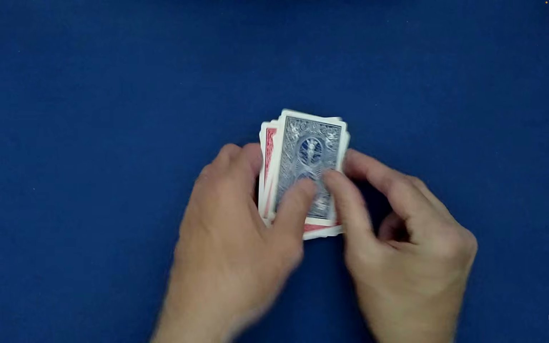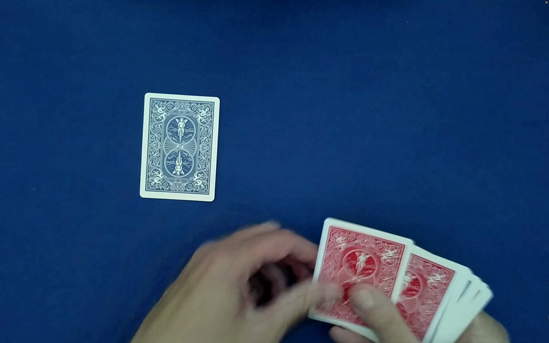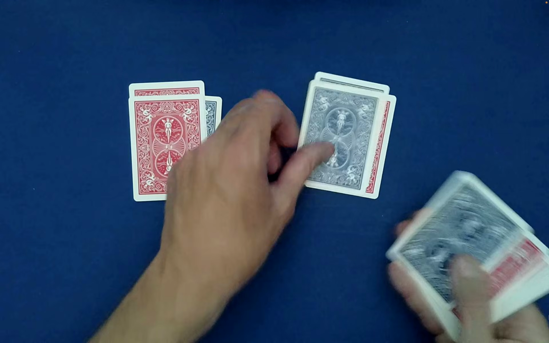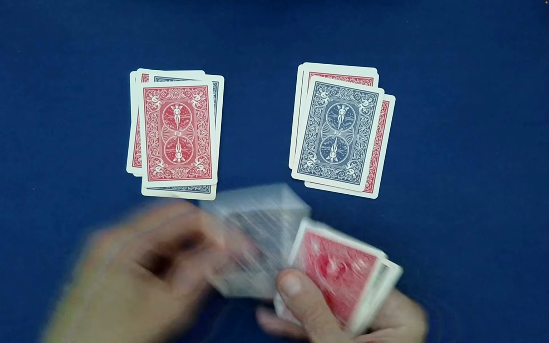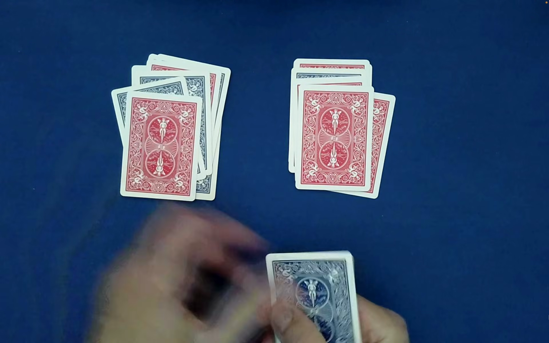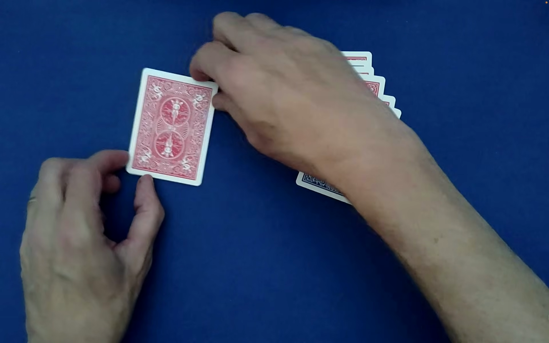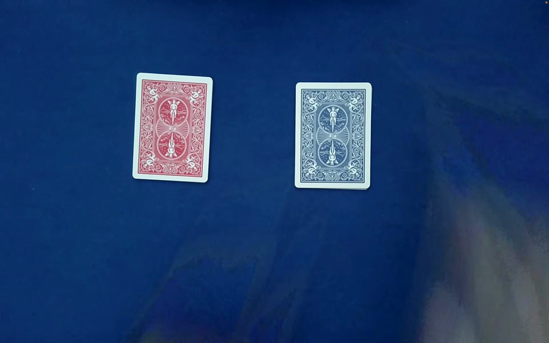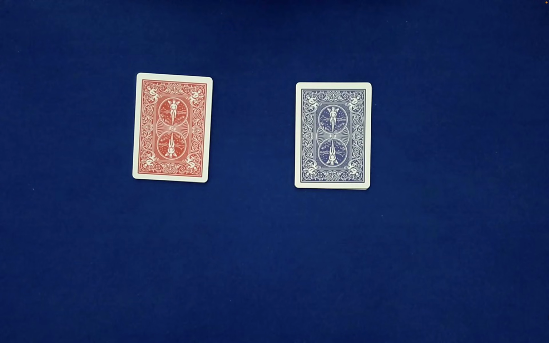Okay, now watch what happens if I do a left, right, left, right. Now this time we won't stack. Okay, and then I actually gave you the option to down under shuffle any of these.